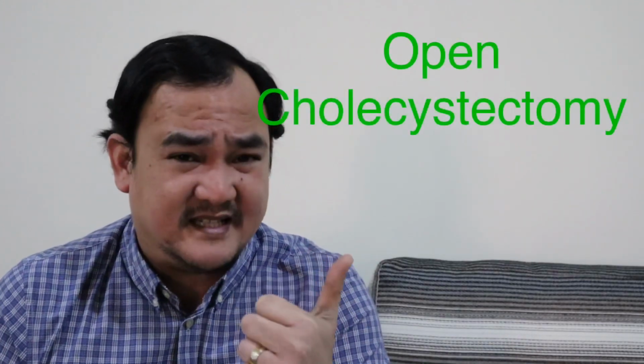There are two types of surgery. The most common type is the open cholecystectomy, wherein you will be sliced open. An incision will be done just at the right upper quadrant area.